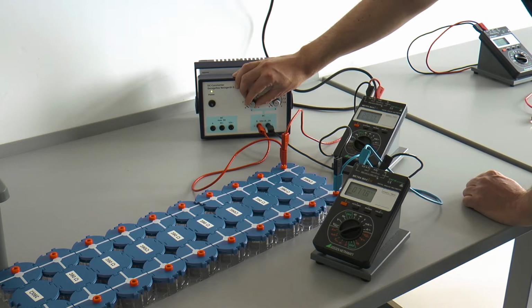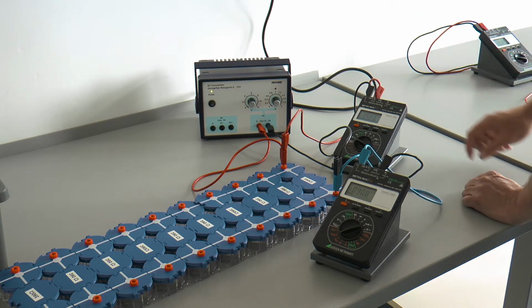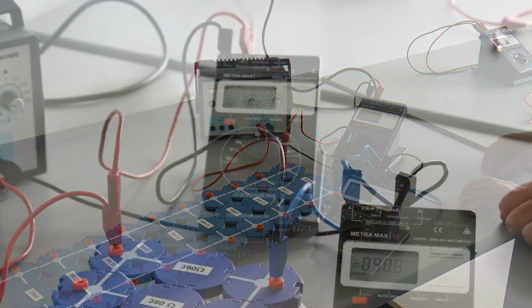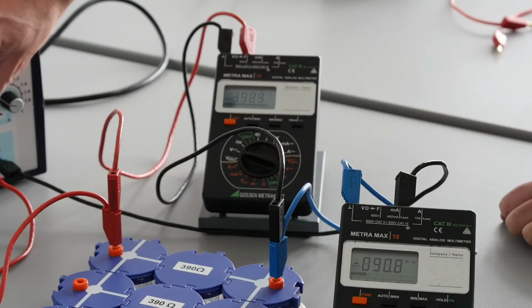For the circuit with 10 parallel resistors, we now vary the output voltage of the power supply in 1 volt steps. For each step, we measure the voltage drop across the resistors and the current. By plotting current to voltage, we obtain the so-called IV characteristic.